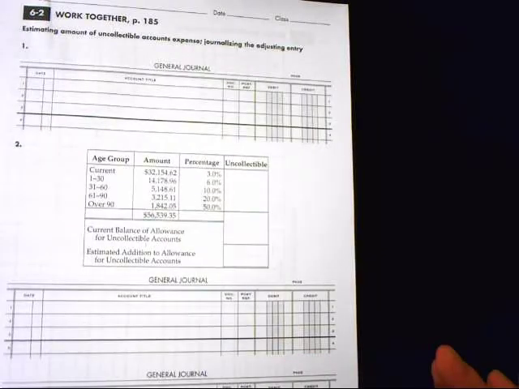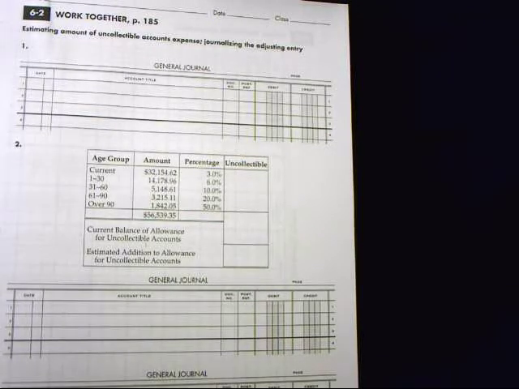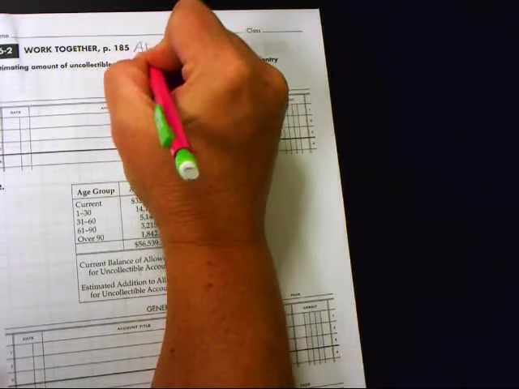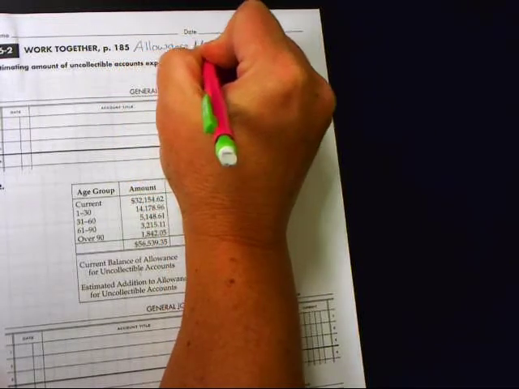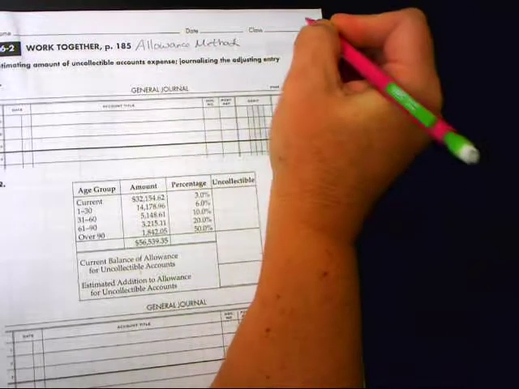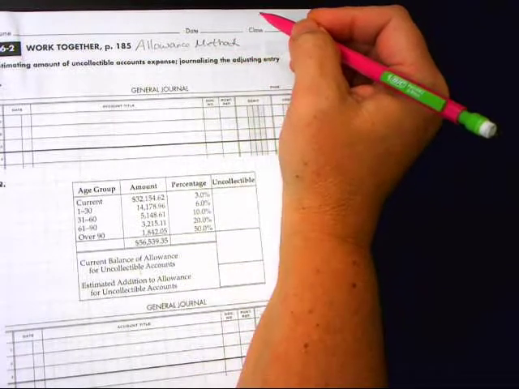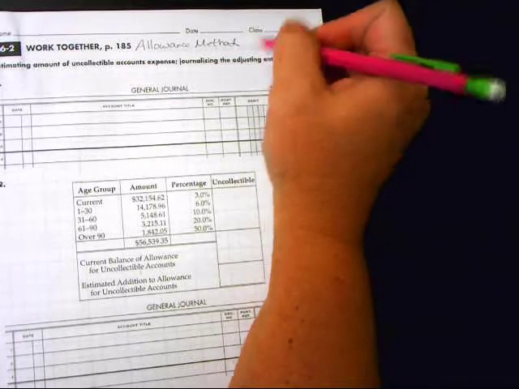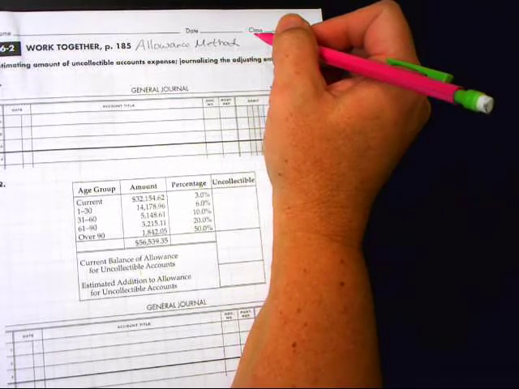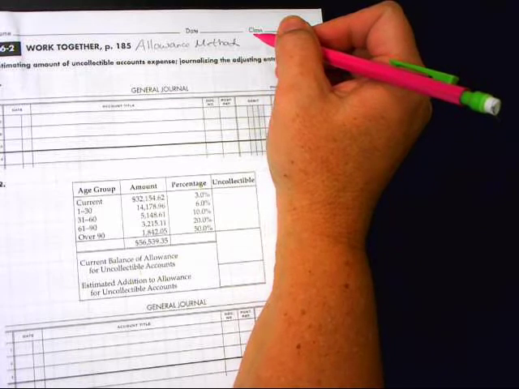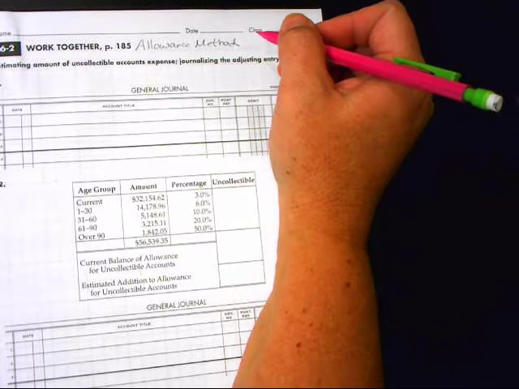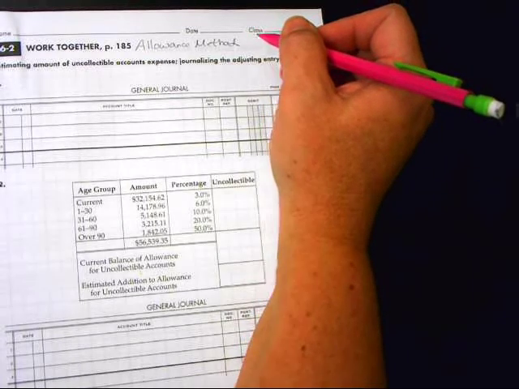Okay, so now looking at 6.2, we are going to use a different method for accounting our uncollectible accounts, and this is called the allowance method. And this is better than the direct write-off because this will help us to record this in the actual period that it happens, which meets our matching expenses with revenue principle, which follows our GAAP guidelines.